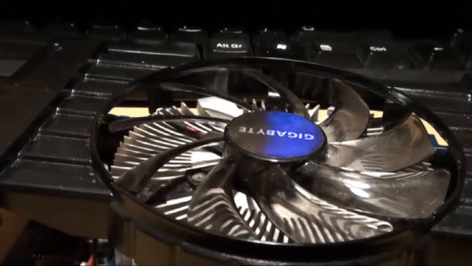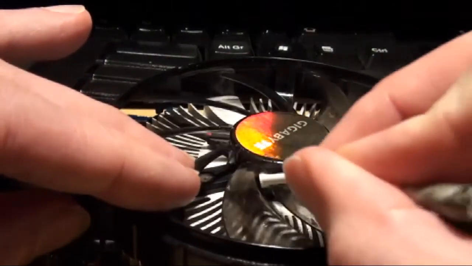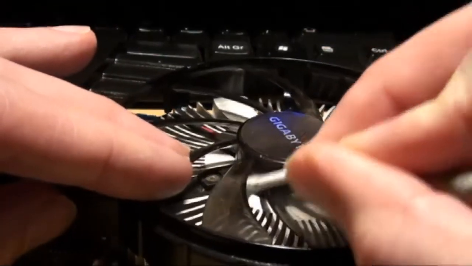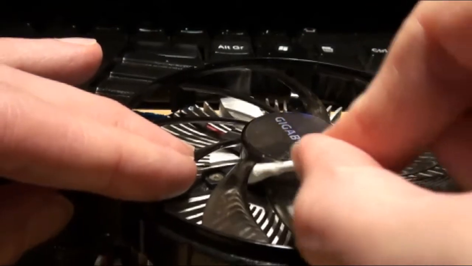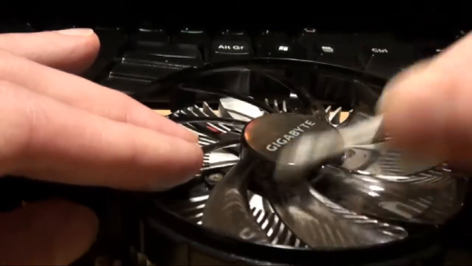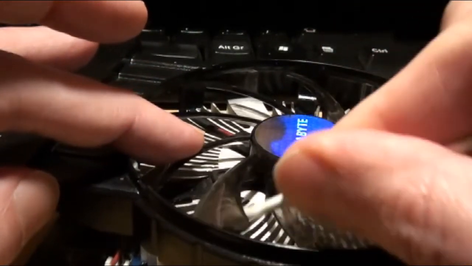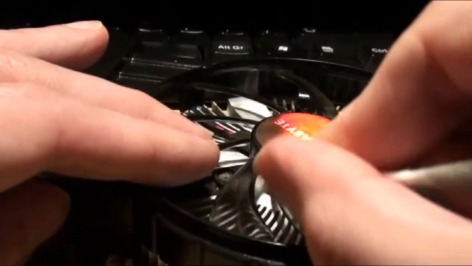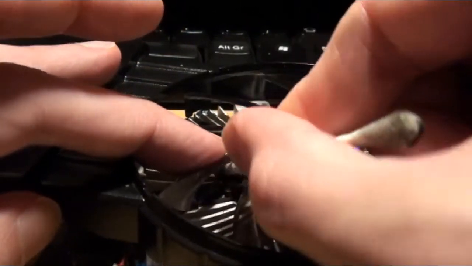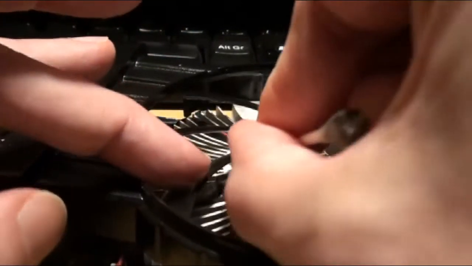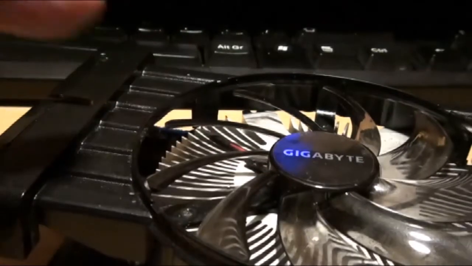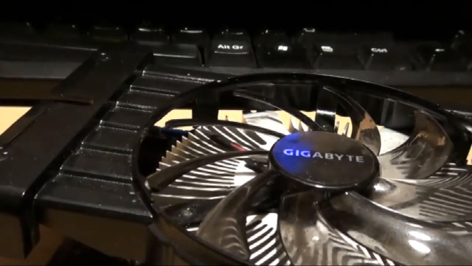Big card though. Fun cleaning fan blades on graphics cards, isn't it? It would make a lot of noise if it wasn't cleaned anyway. It would be very, very noisy. That is a lot of dirt come off now.